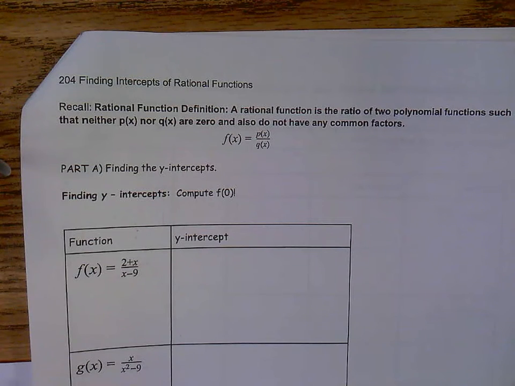How about that? If I plug in 0, I get the y-intercept. So in this function, I plug in 0 for all the x's, and all that's left is 1. So (0, 1) would be the y-intercept.